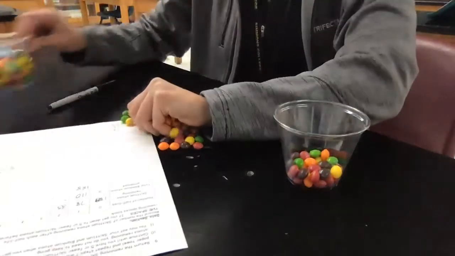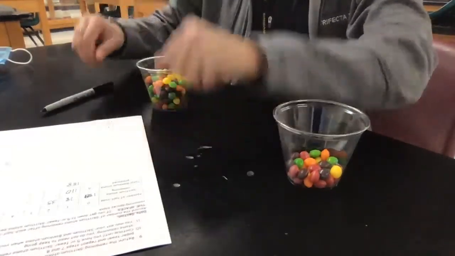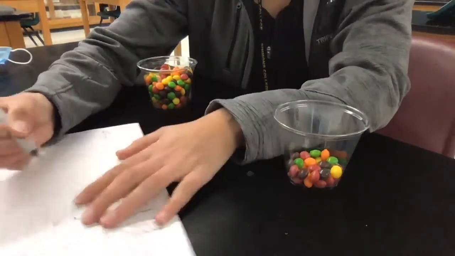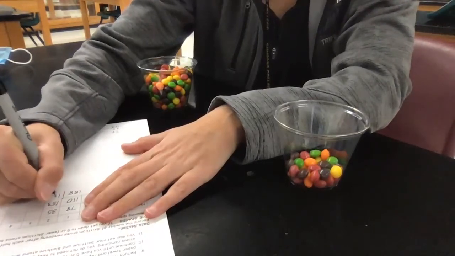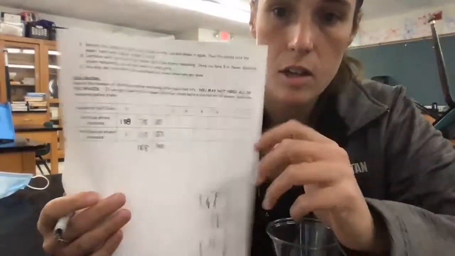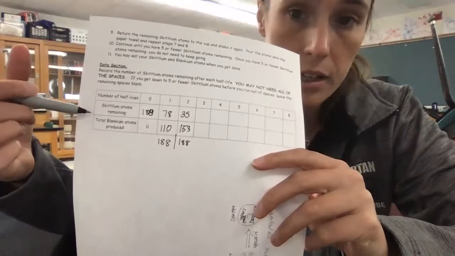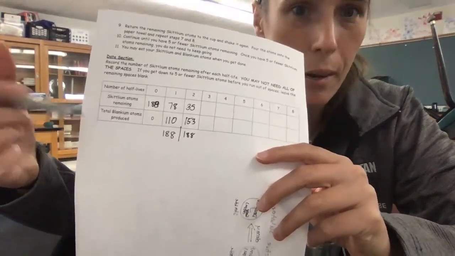When I put them back in here though, I need to add this to here. So if I had 110 before and I have 43 now, I should have 153, because it's the total between two cups. My number of Skittleiums is always going down because they're changing into blankiums, so this number should always be going up.